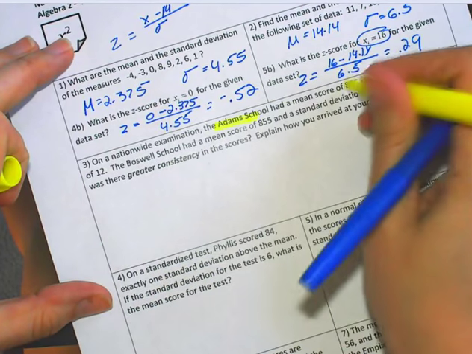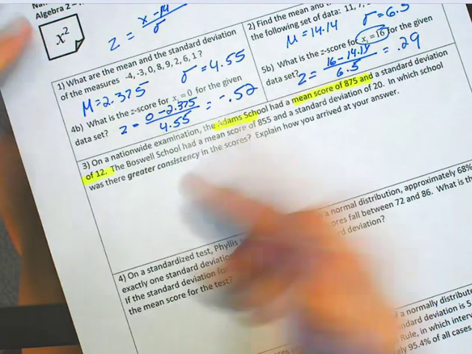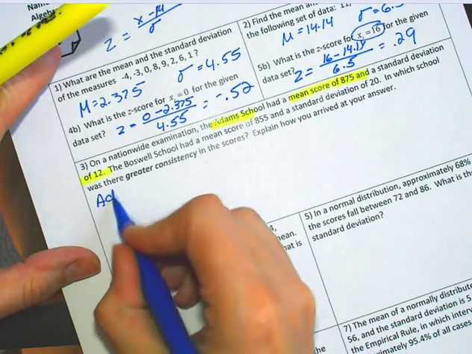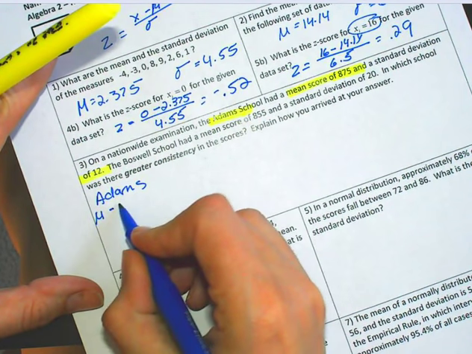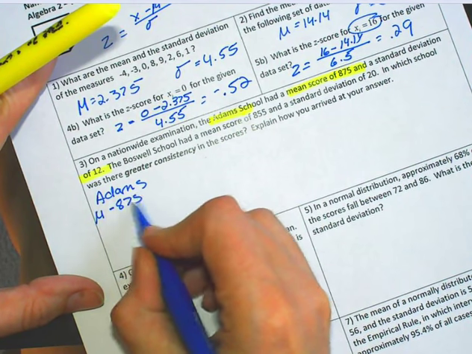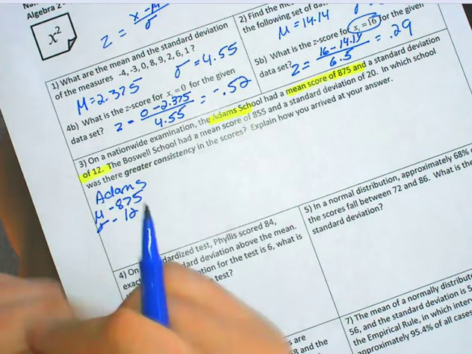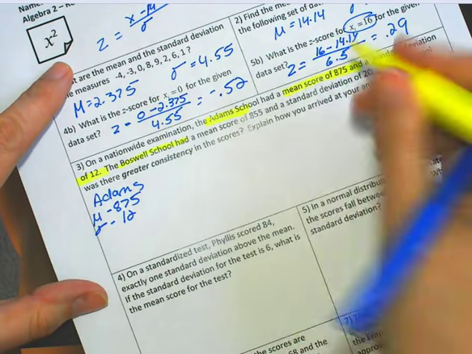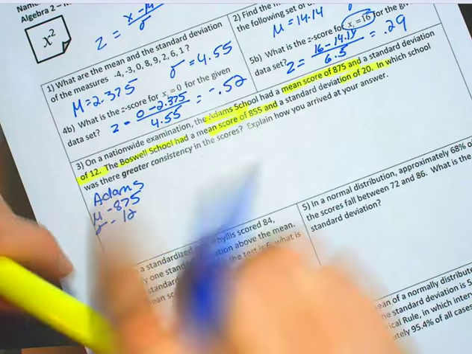So I have Adams: the mean is 875, standard deviation is 12, and then I have the Boswell School, mean of 855, and a standard deviation of 20.